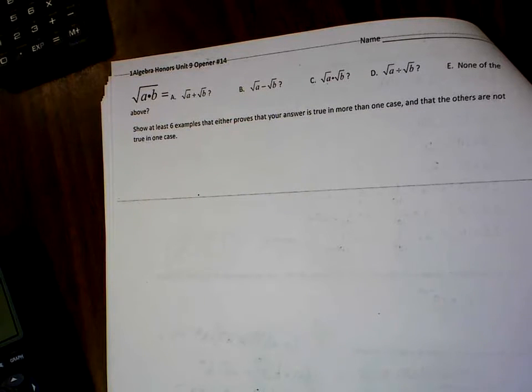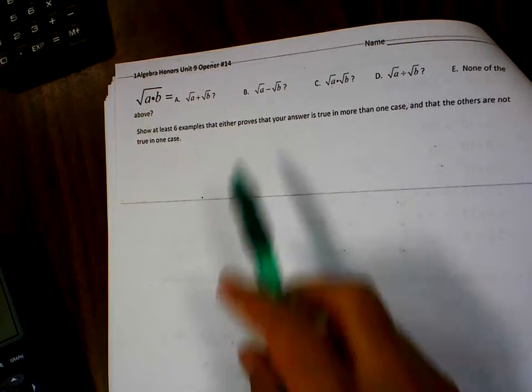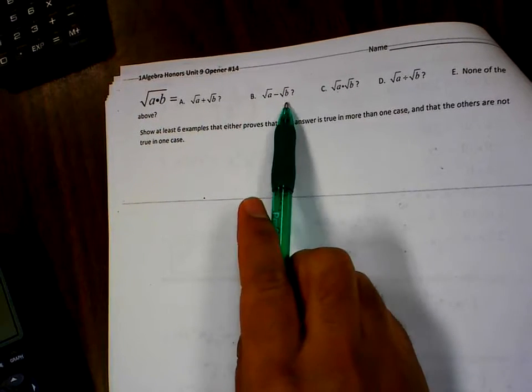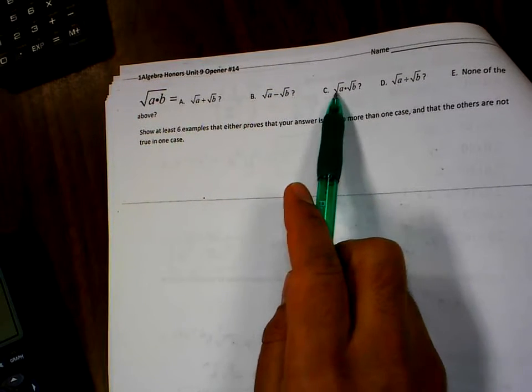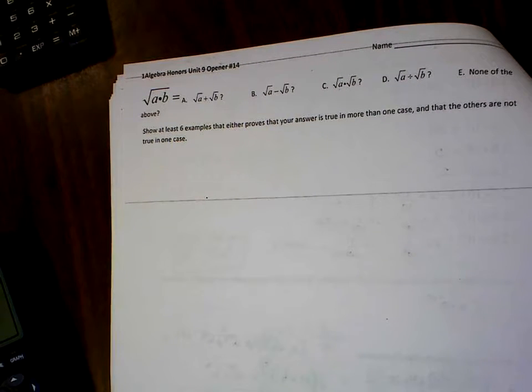All right, in this opener number 14, it appears that I'm just trying to find the equivalent of the square root of two numbers multiplied together. So is it that I add them, or do I subtract them? Do I just multiply the individual square roots? Do I divide them? Is it none of those?